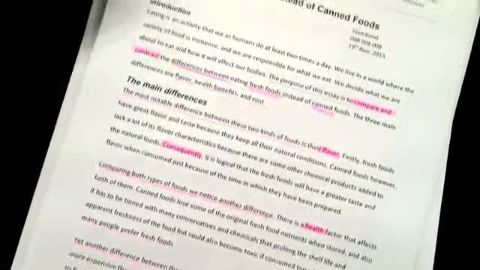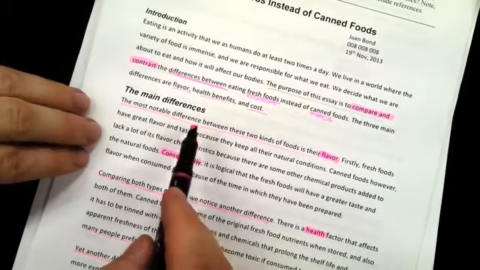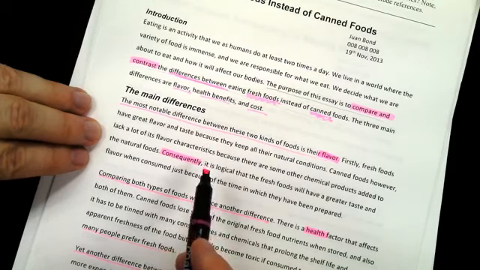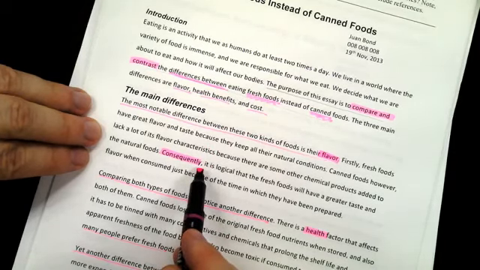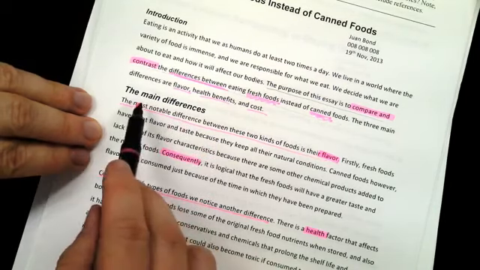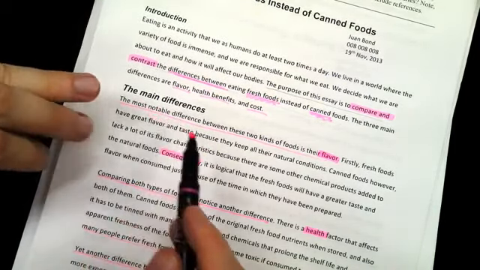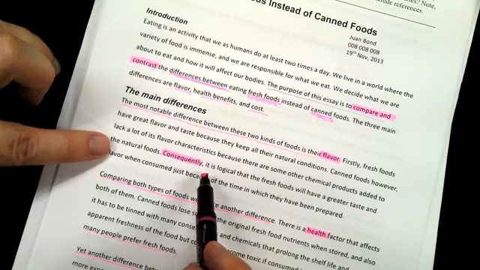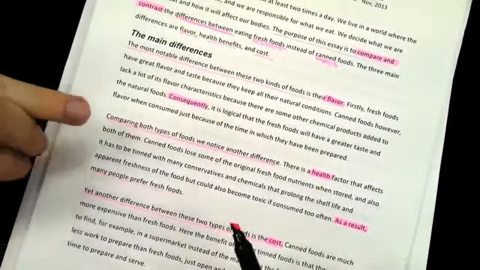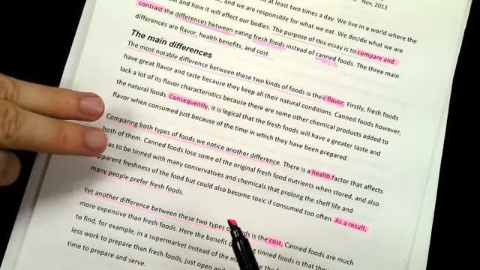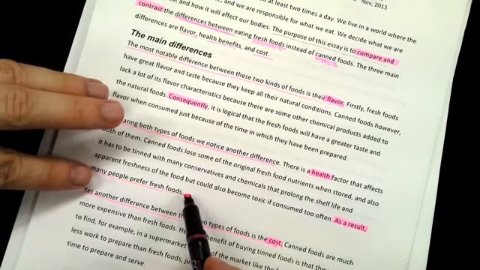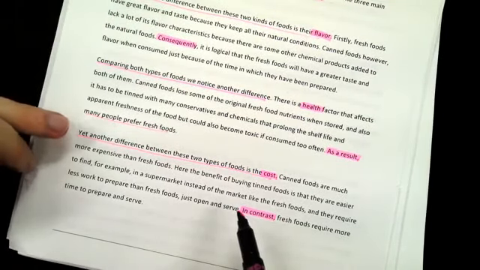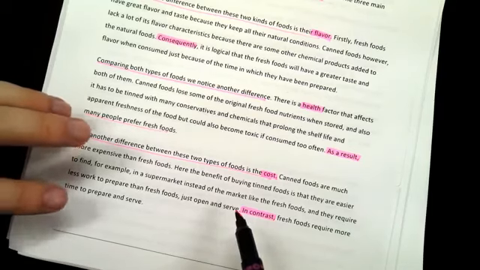And so these paragraphs have 3 parts. Part 1, introduction. Part 2, information. Part 3, conclusion. Again, there's Part 1, introduction. Part 2, information. Part 3, conclusion. Same here, and same for the last paragraph.